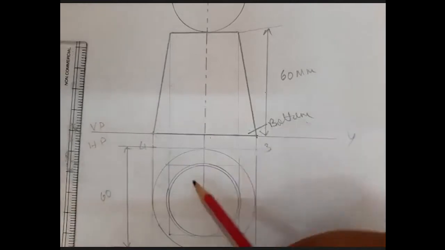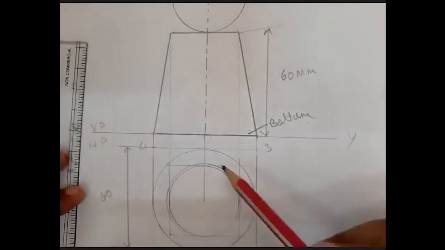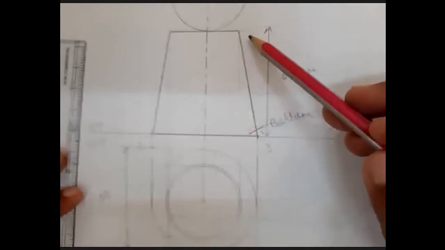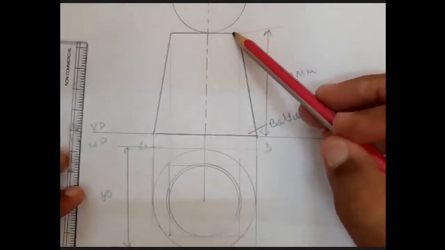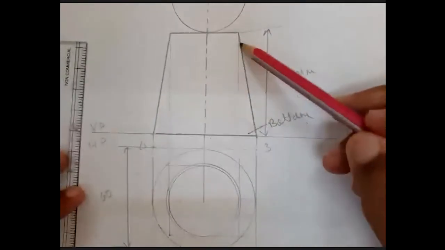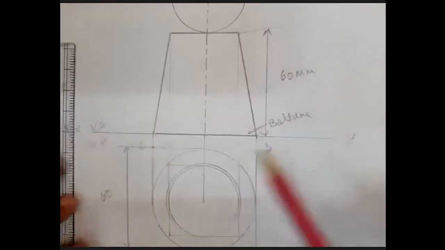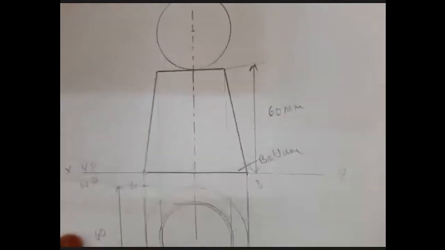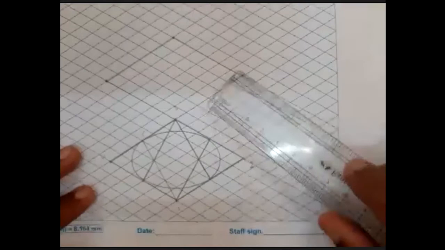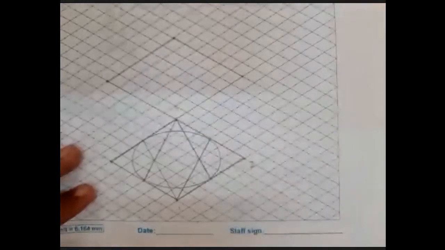So now I'm going to draw a square block here of 40 mm, at a height of 60 mm in the isometric projection. Then there again I'm going to draw the ellipse using the same method. So this 60 mm block I need to convert to 40 mm.